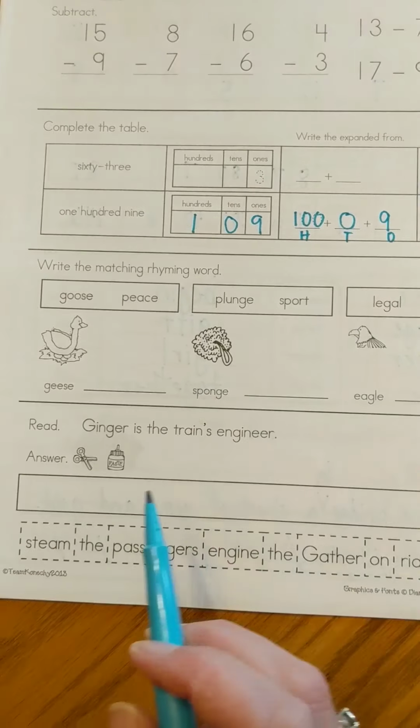Now, one more clue. What do we end a sentence with? Some sort of punctuation. So you want to find the word that has punctuation. There it is. There's my period. So what does that tell you? That tells me that that's going to be my last word. So why don't you go ahead, pause your video now to do your work, and then we'll come back and go over the answers.